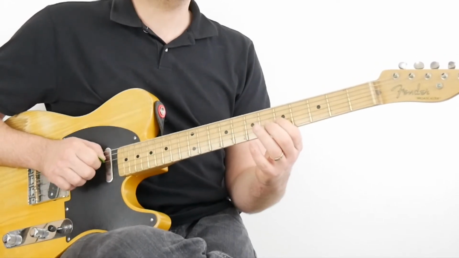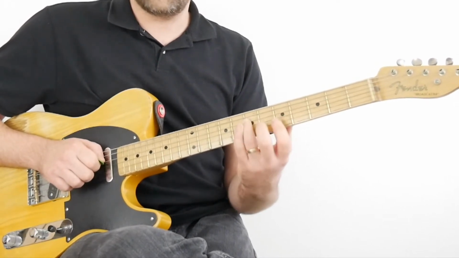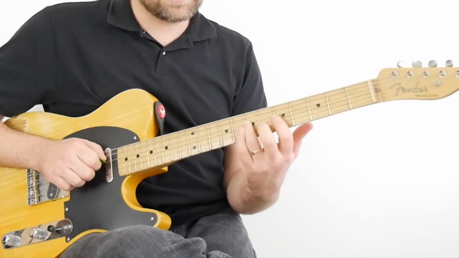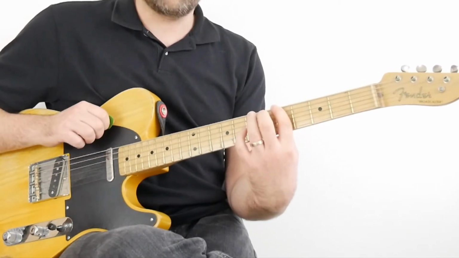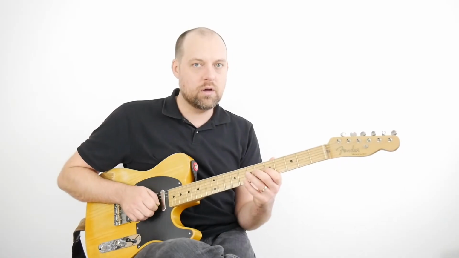Now, you might want to reference the roots underneath, which is A. 7th fret of the D is an A natural, or you could go to the 5th fret of the low E. So you could go.